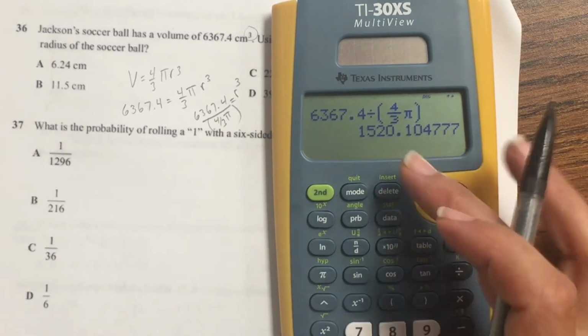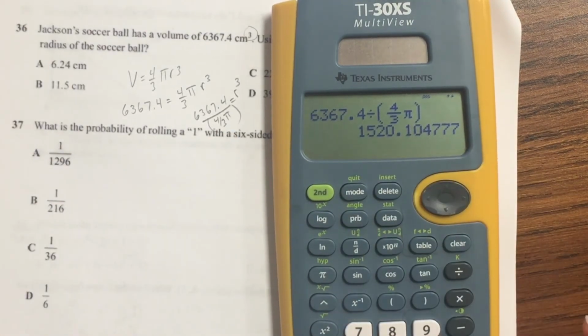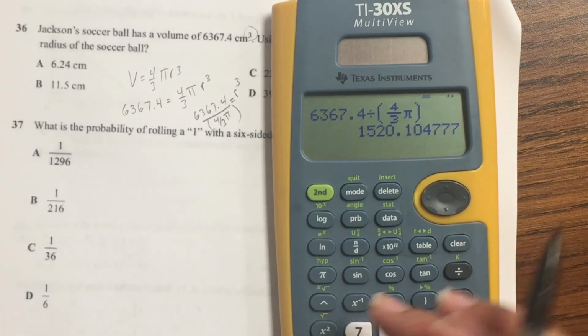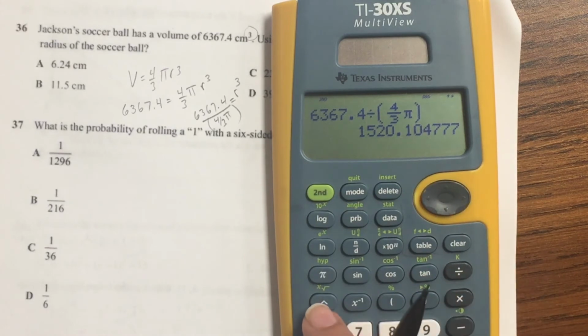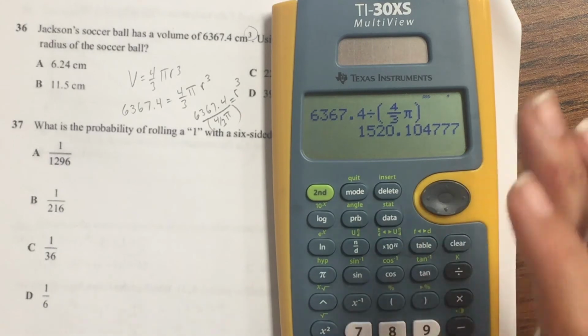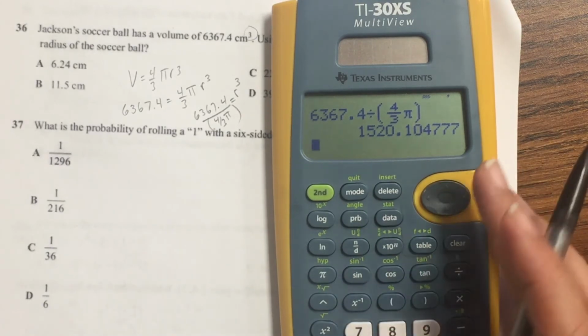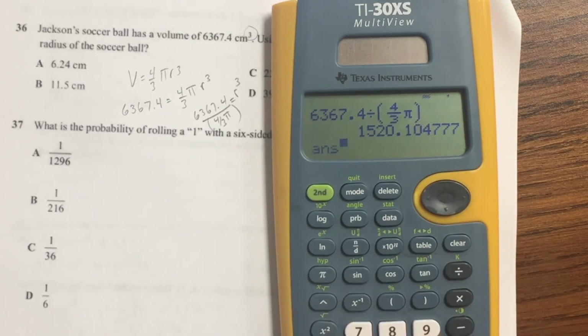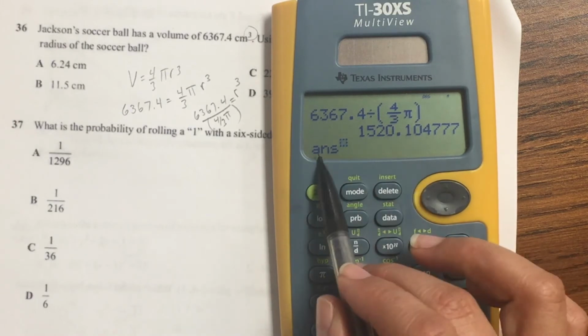Then you need to take the cube root of that. To take the cube root of that, you can do second, and then you see that button right there. Oh, that's why I put X. Actually, never mind with that. Sorry, never mind with that. I'll do it the way I know. Just to take the cube root.